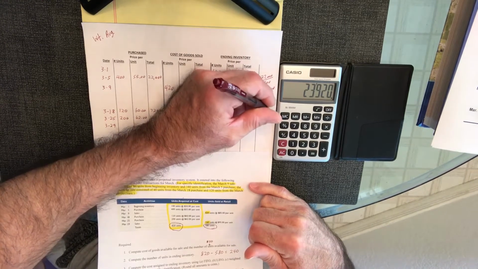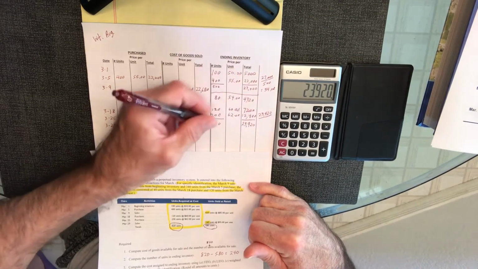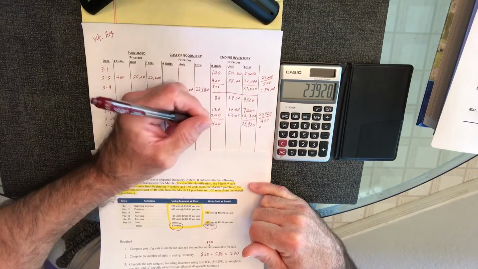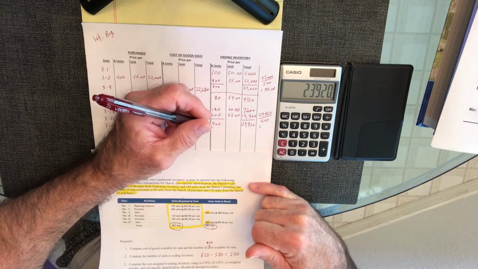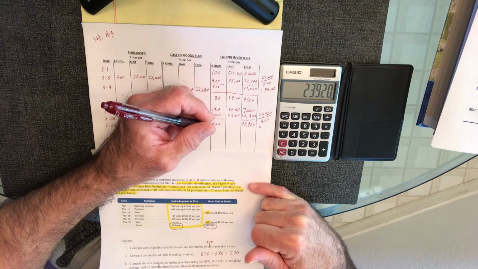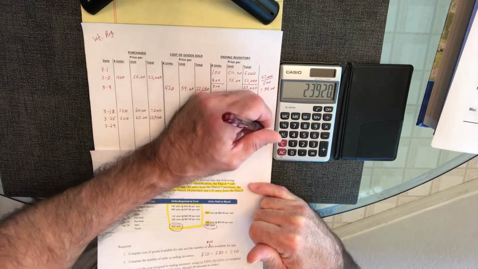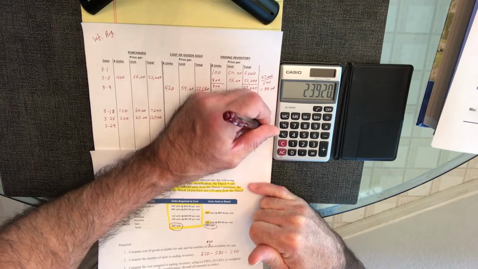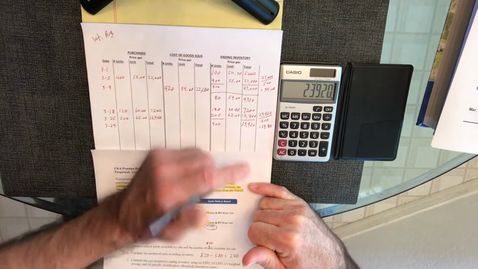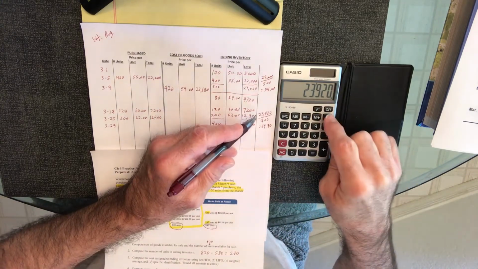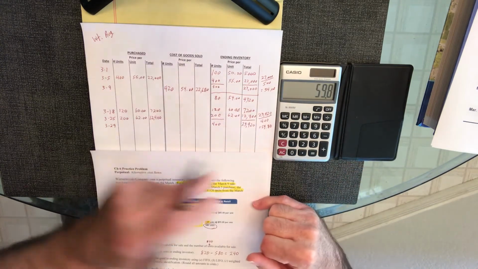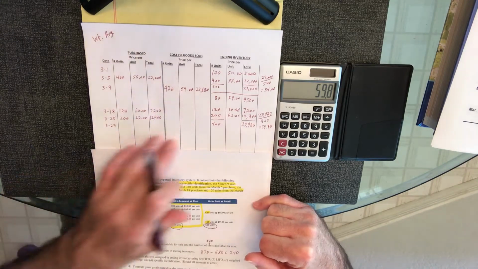So 23,920 divided by the total number of units of 400. And that's going to give me a new average cost amount of $62. I'm sorry, no. $59.80. Let me double check that. I had 23,920 right there. Divide that by 400. Yep, $59.80, and I'll use that now to multiply over here for the sale.